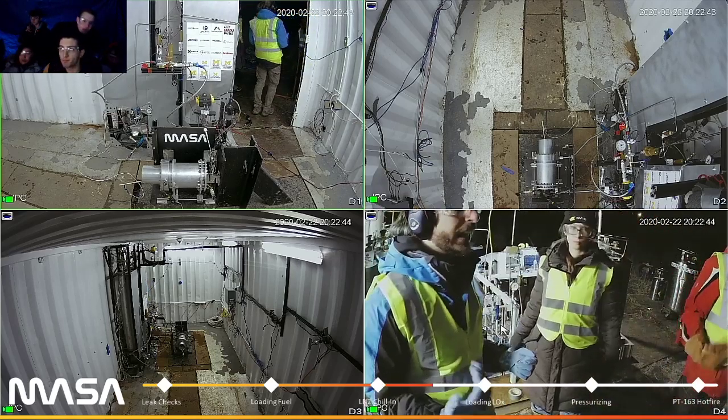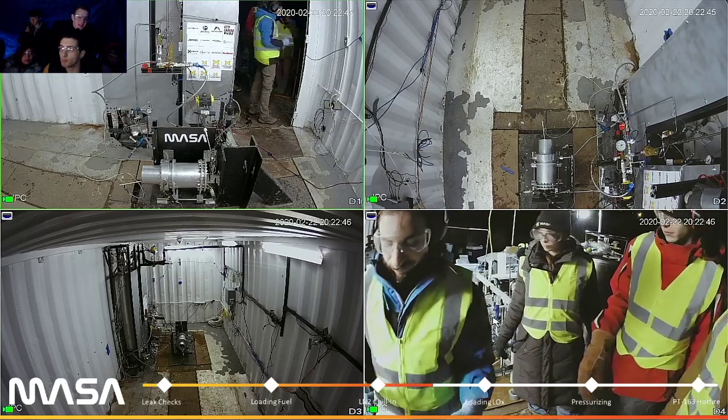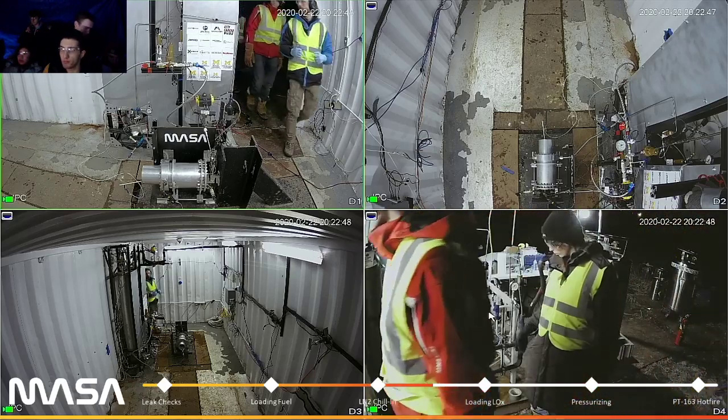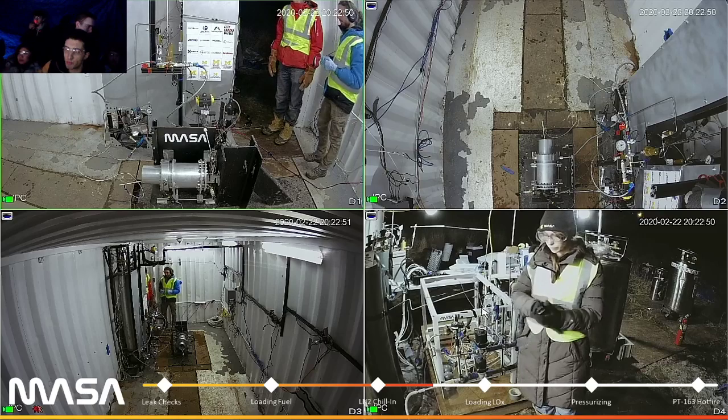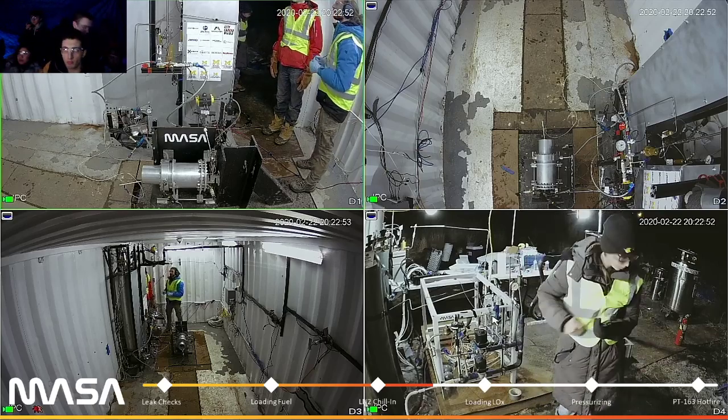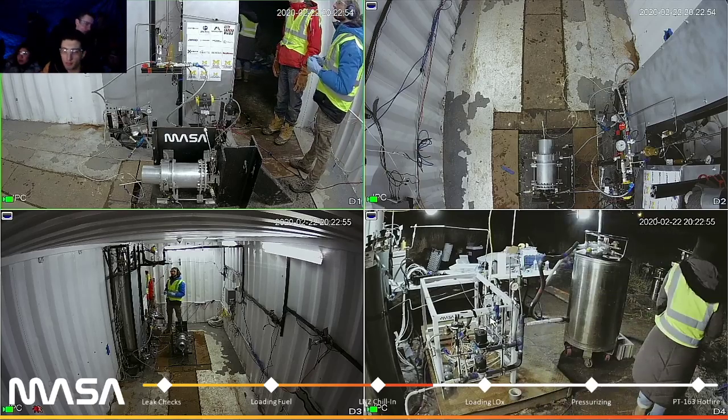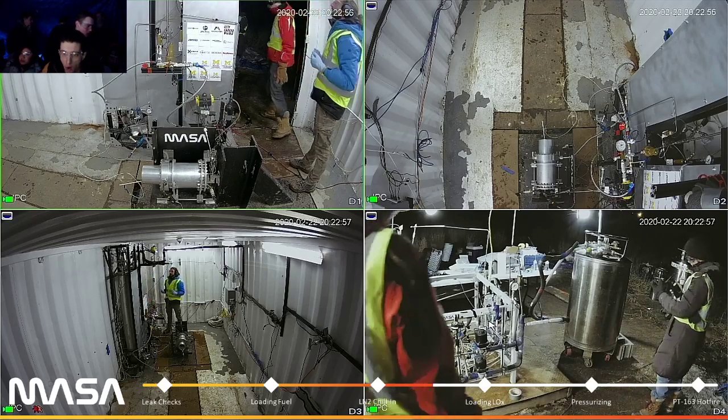TC asks what the igniter is. It's not necessarily an SRB, but it uses the same material. It uses APCP, so ammonium perchlorate composite propellant. Yeah, we just light that with an E-match in our auto sequence when we're ready to light.